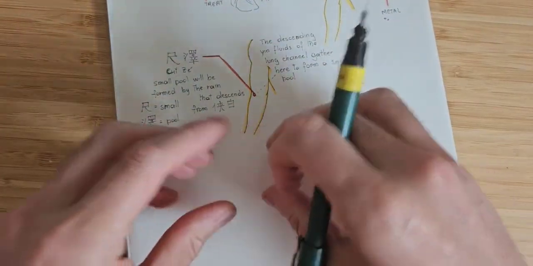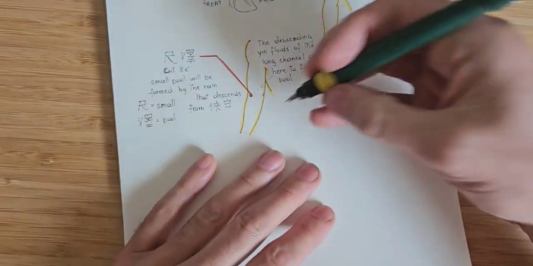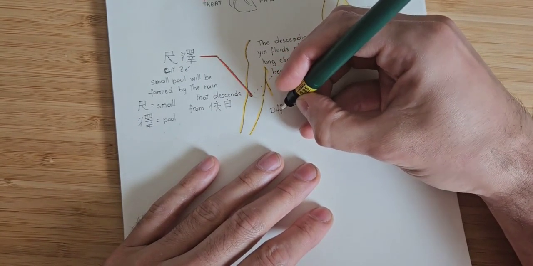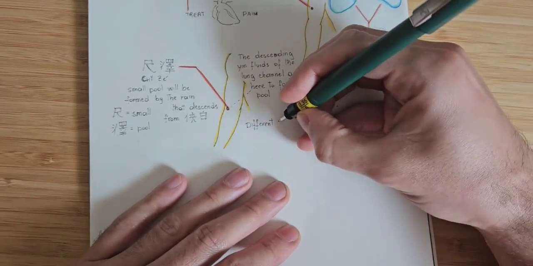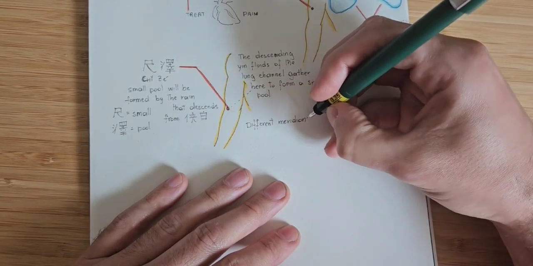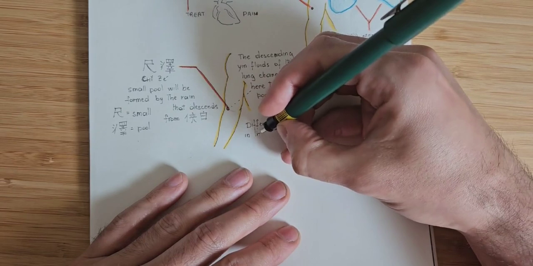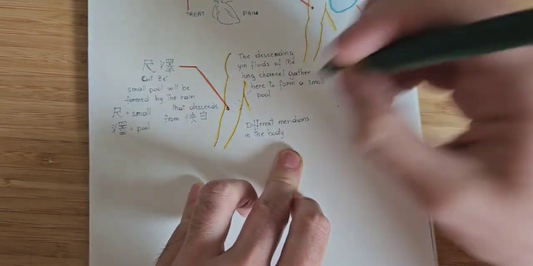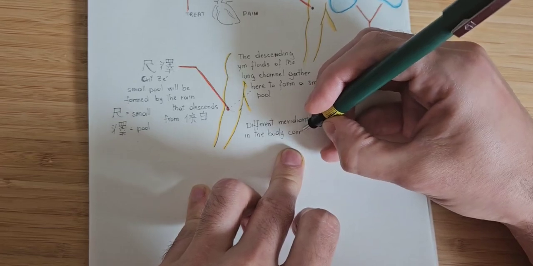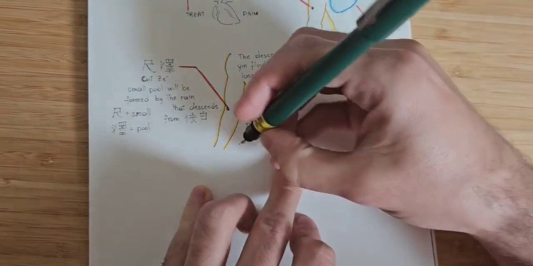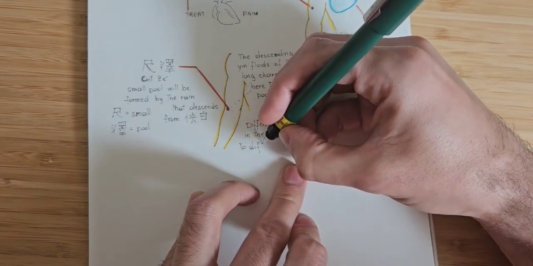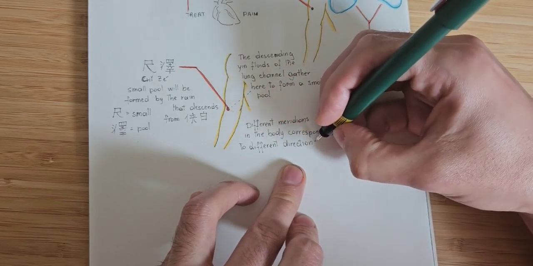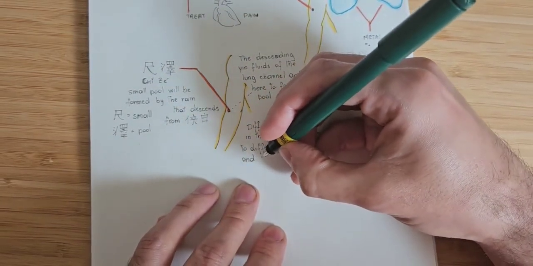Well, this is because different meridians in the body correspond to different directions and regions.